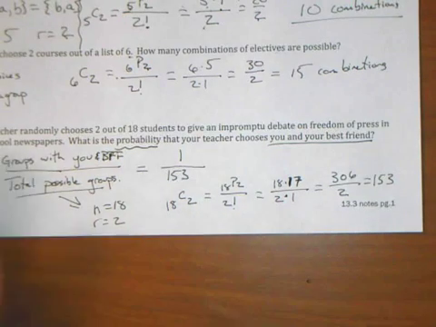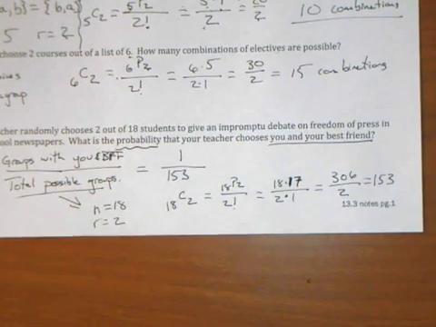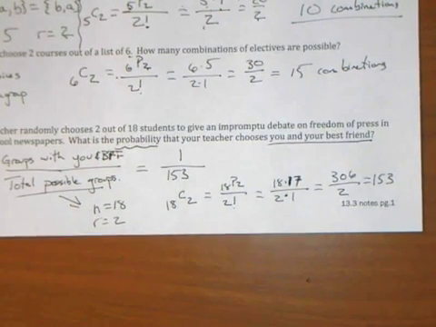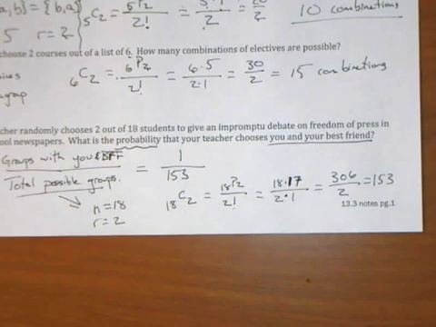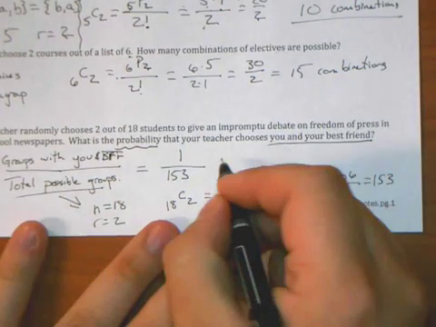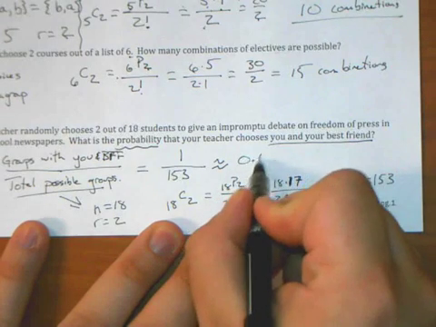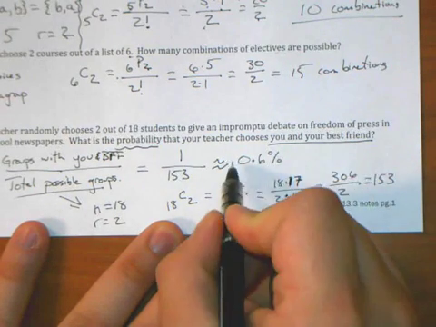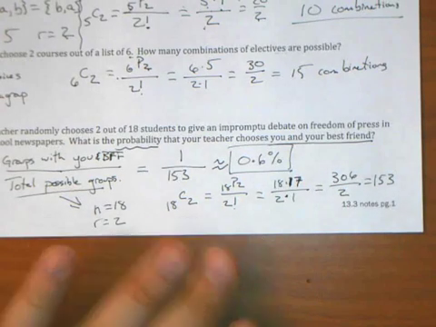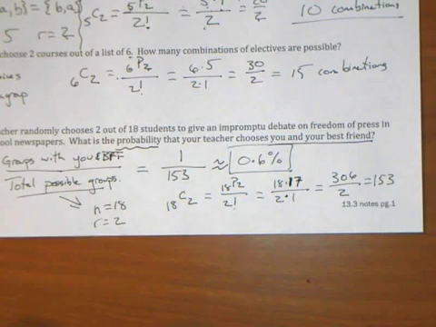So your probability, if you just pick at random, of getting the group with just you and your best friend is 1 out of 153, which as a decimal is about 0.6%. But there's still a chance. It's not a good chance, but it's still a chance.